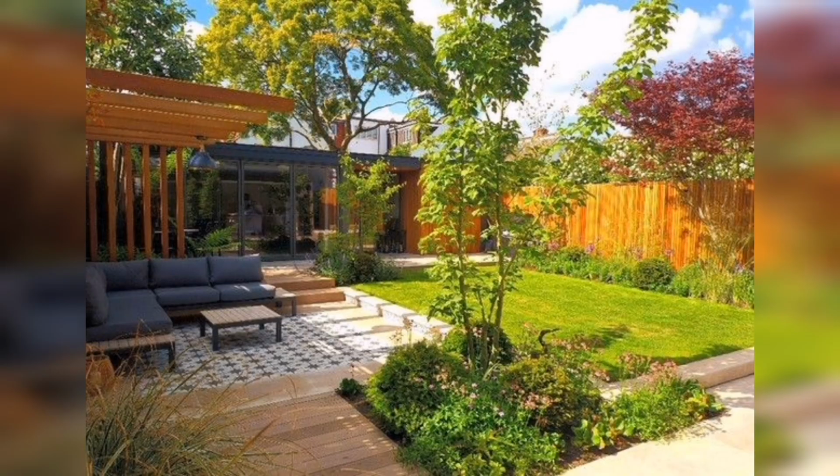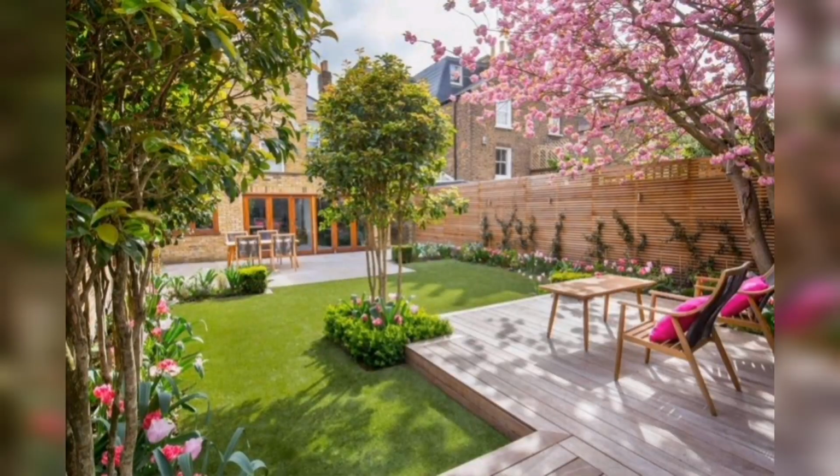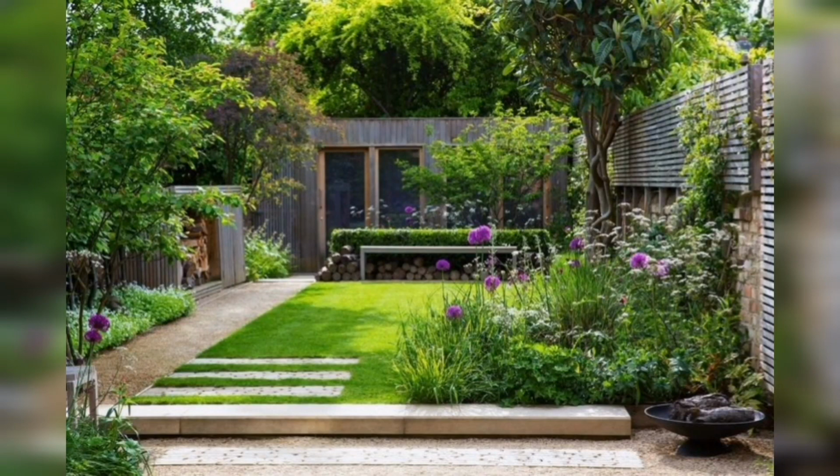Use vertical gardening. If you have limited space in your backyard, consider using vertical gardening to grow your plants. You can use trellises, wall planters, and hanging baskets to grow plants vertically.